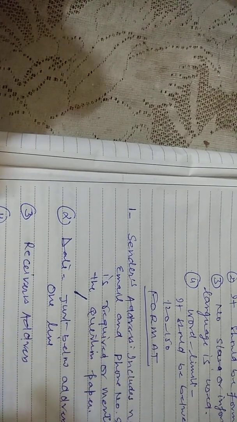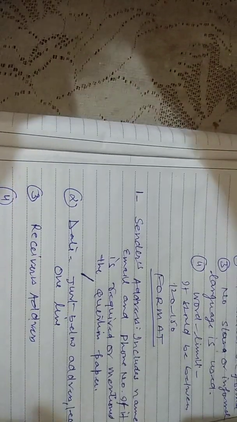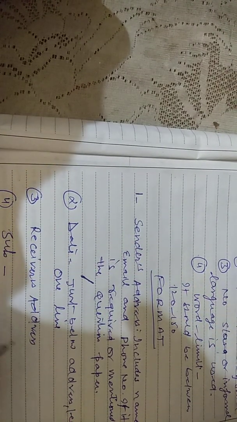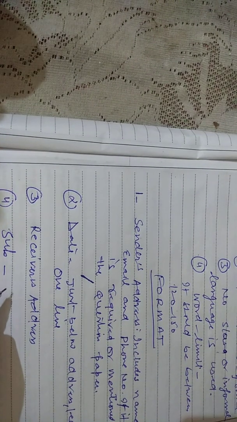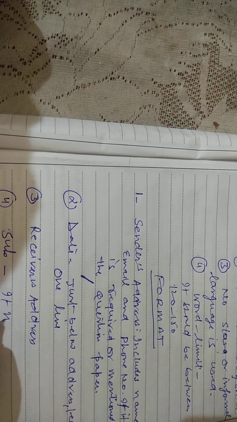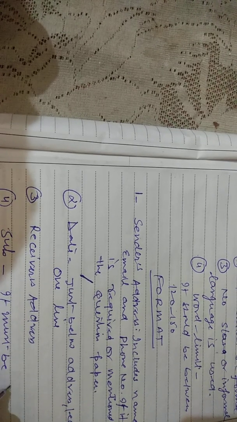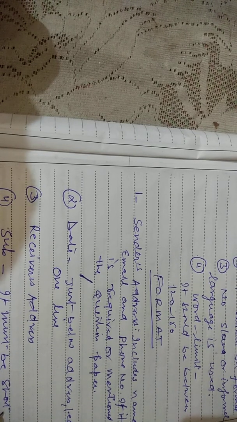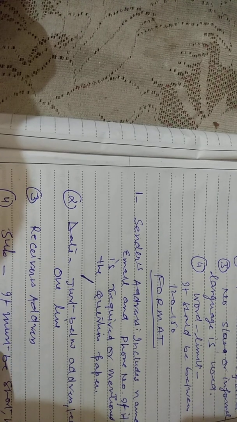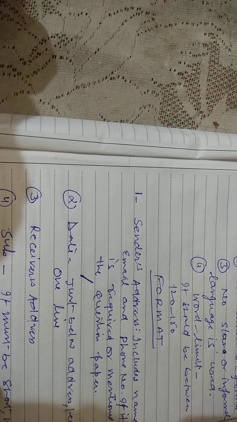Fourth, subject. The subject must be short, maximum one sentence.